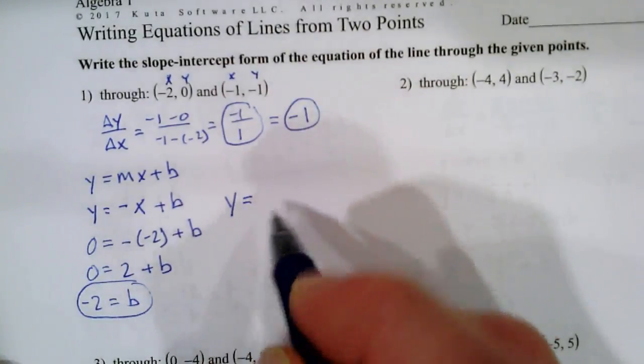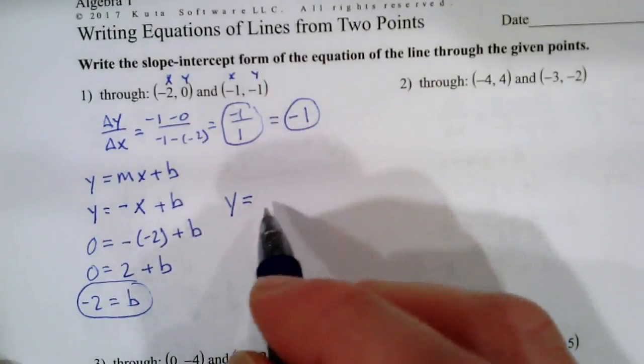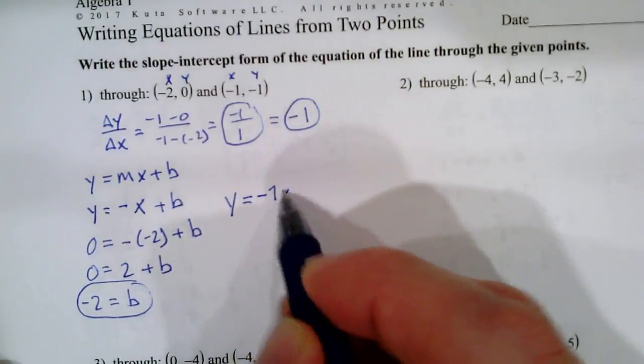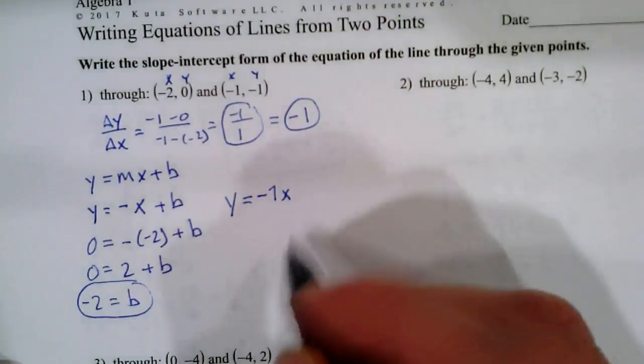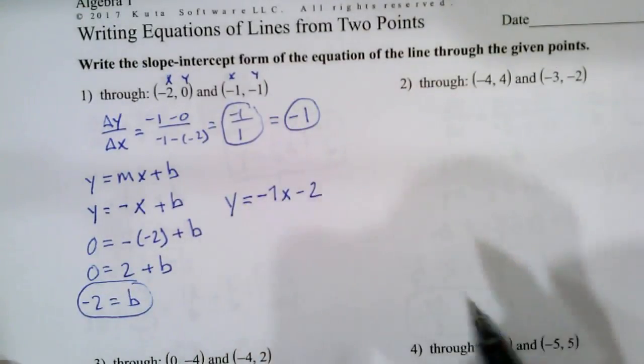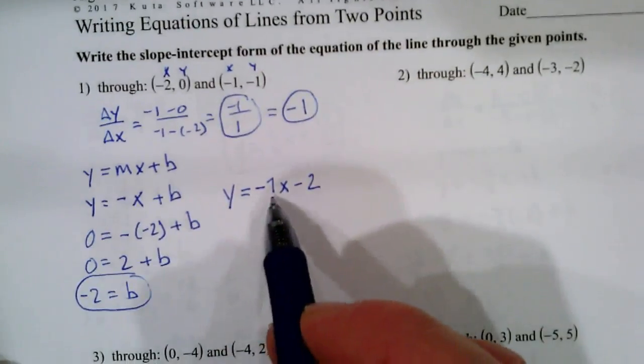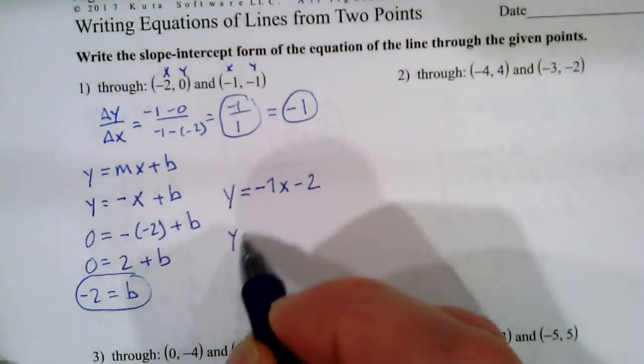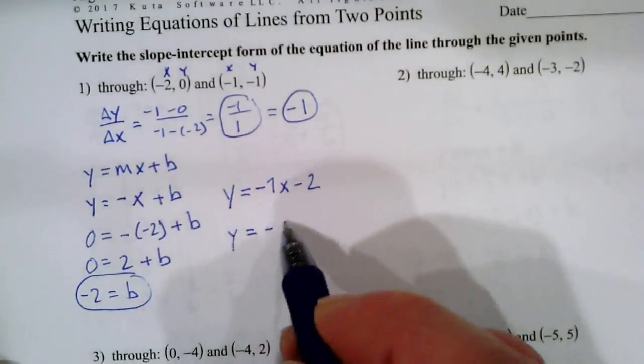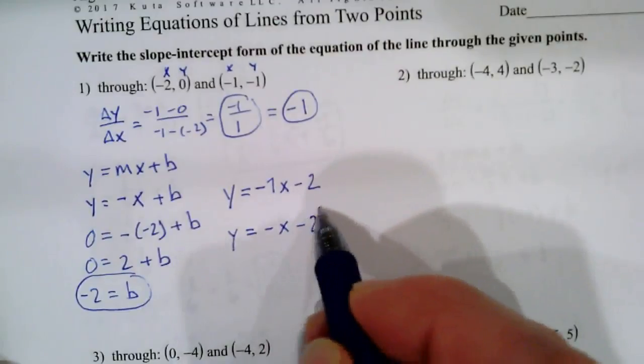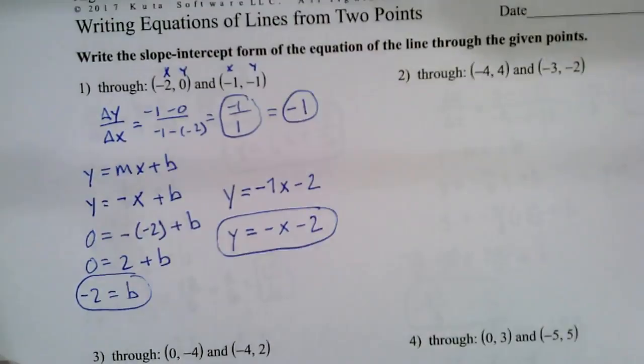We just fill out our equation, y equals -1x plus a -2, which is the same as minus 2. I'm going to actually leave off the -1 here. We'll just write y equals -x minus 2.